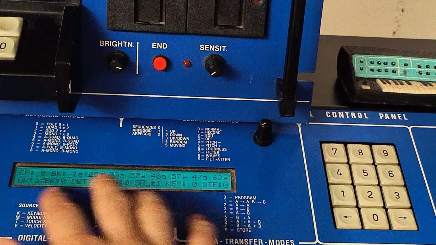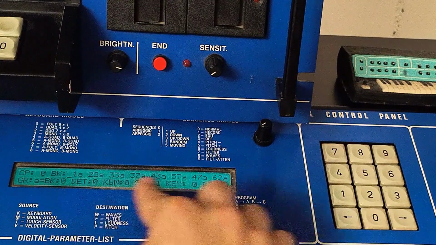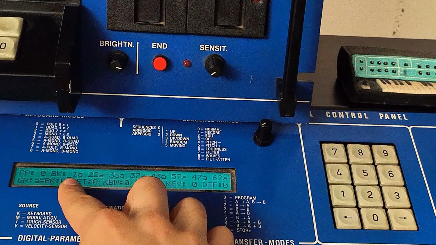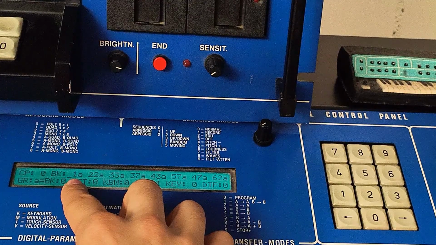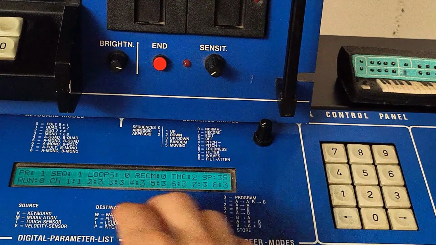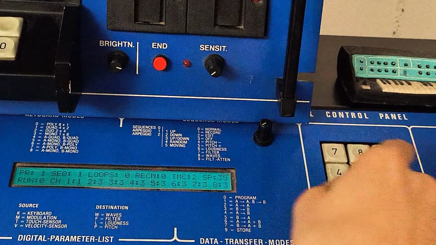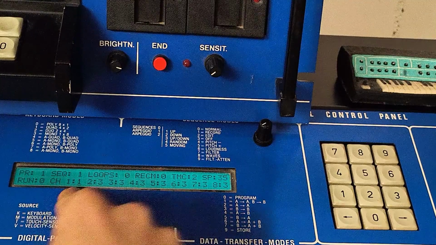So you go in program on this page, you put the cursor on the sound you want to use for the first track or any other track. So I've chosen one, the bass. We go back on sequence, and it doesn't mean that because you chose one on program you have to record on track 1. No, you can use the first sound on program.